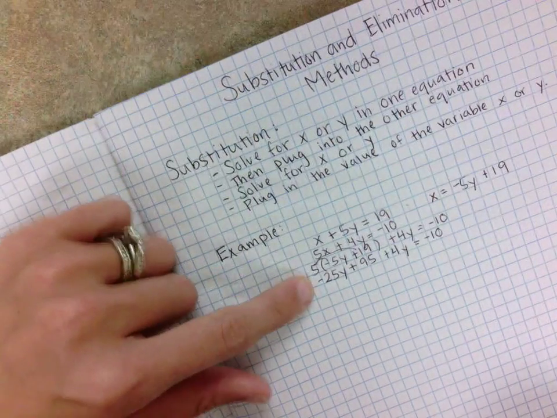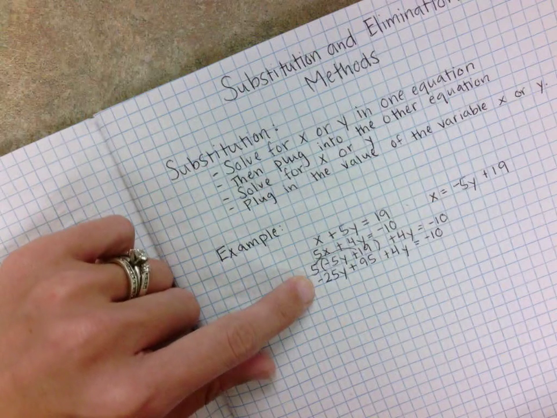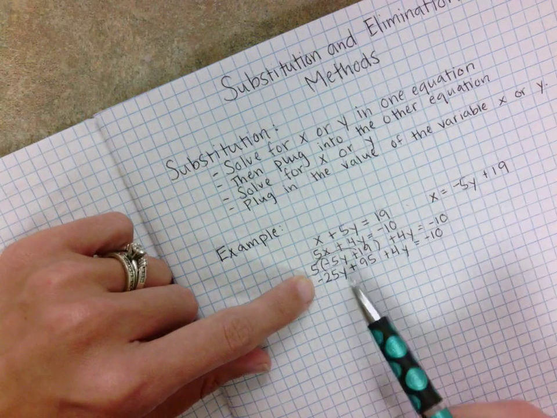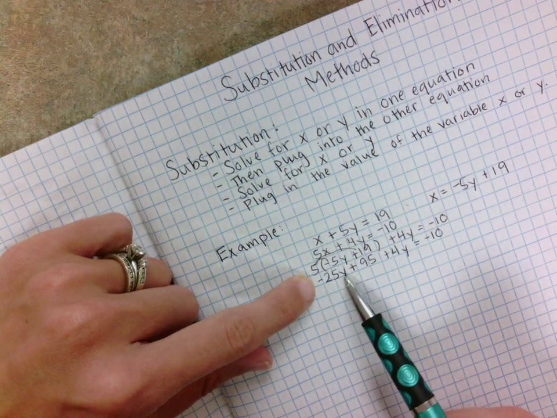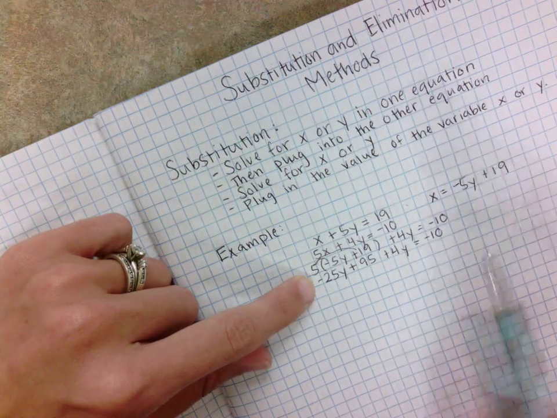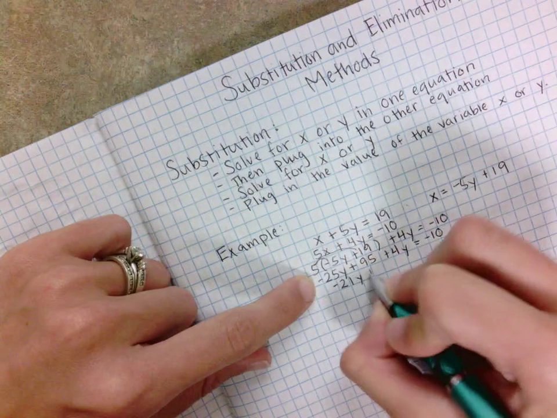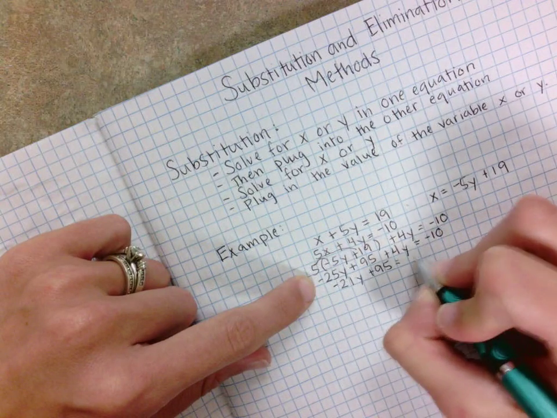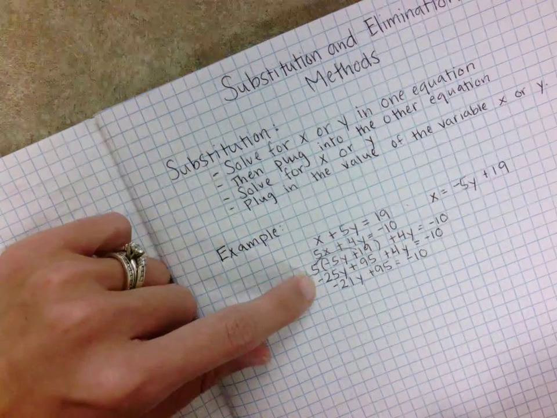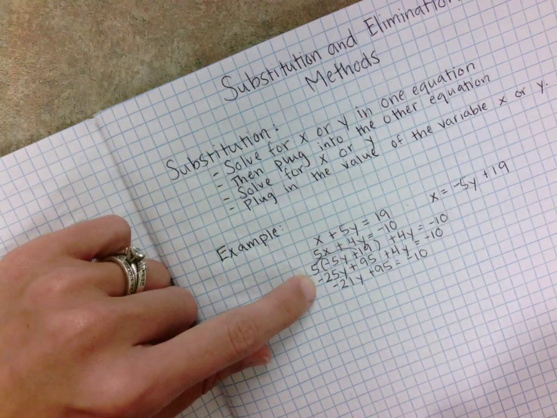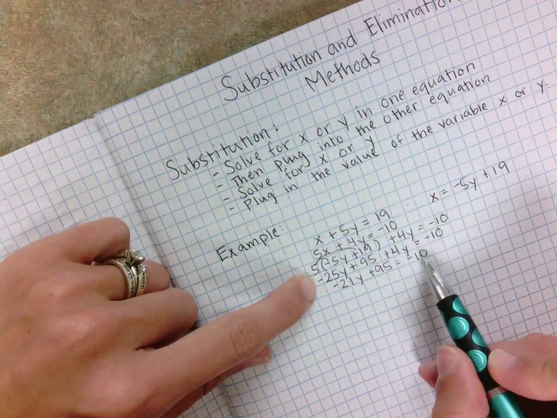At this point, you're going to need to combine like terms. You would take negative 25y plus 4y and combine them, so you have negative 21y plus 95 equals negative 10. From this point, you just need to solve for y. So you would subtract 95 on both sides.